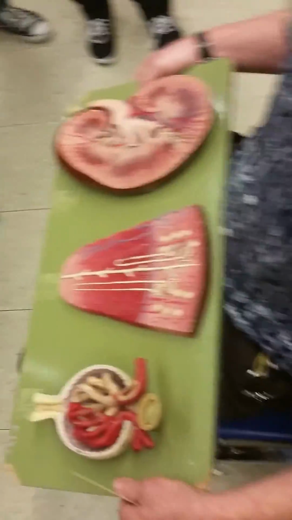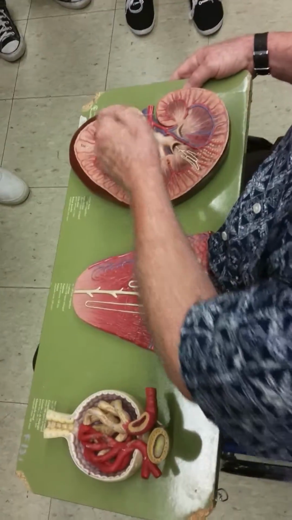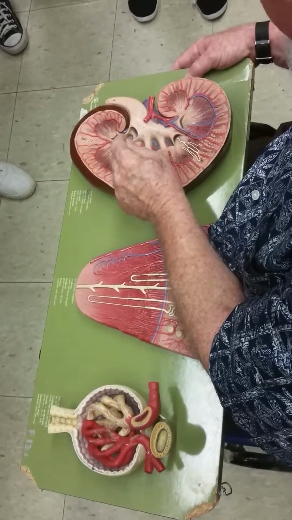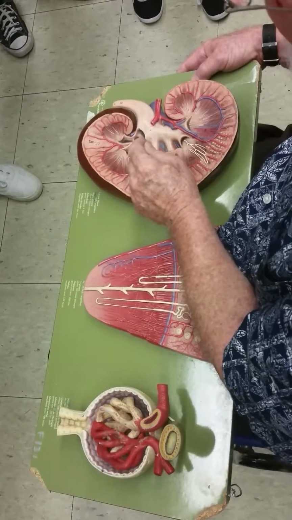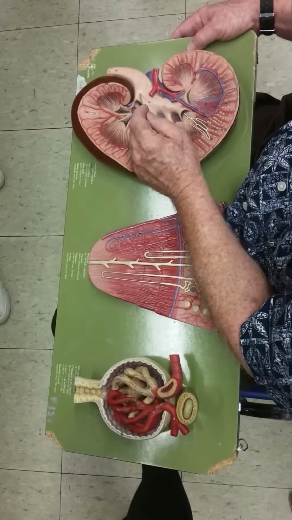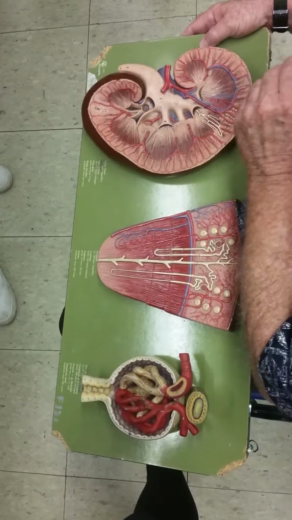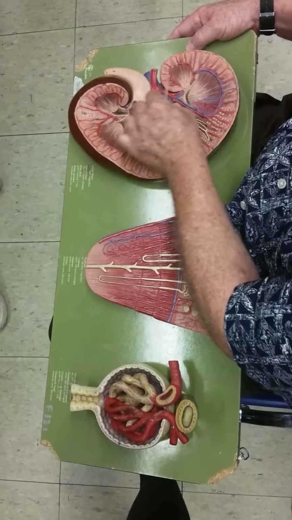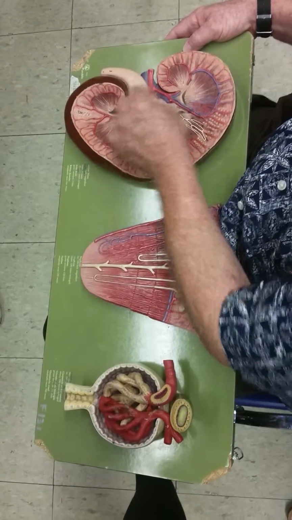You're gonna learn all these things. So this is the kidney. These are minor calyces. Where they join, it would be a major calyces. Where the major calyces join would be the renal pelvis into the ureter. Blood goes in and urine goes out of the hilum of the kidney.